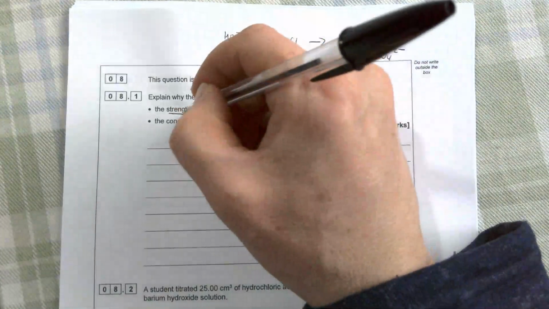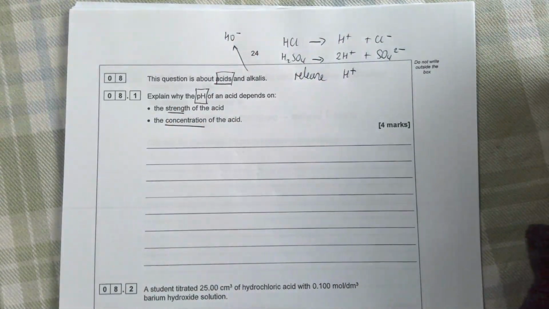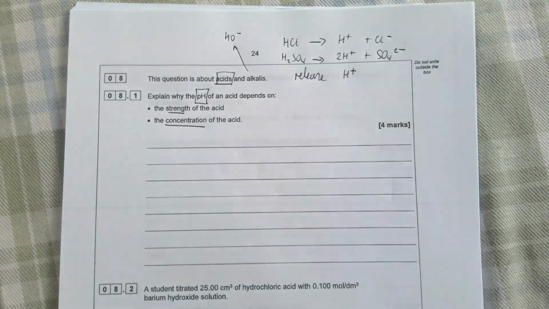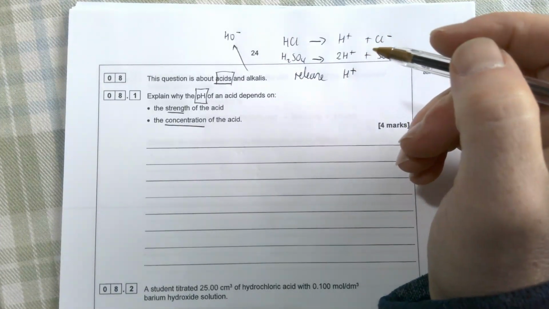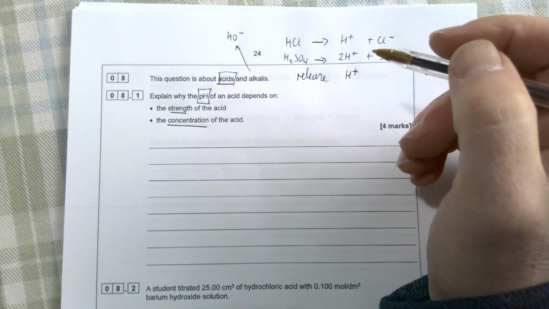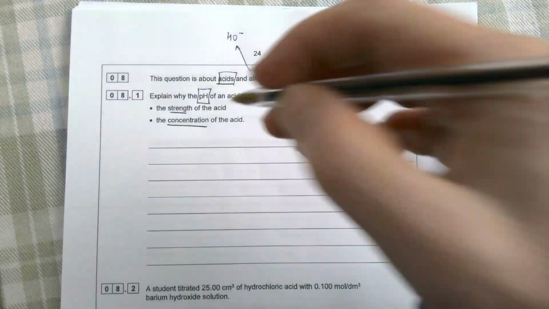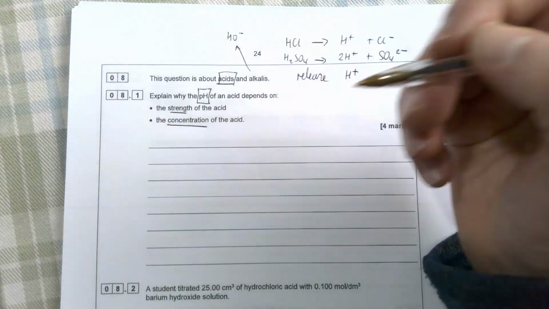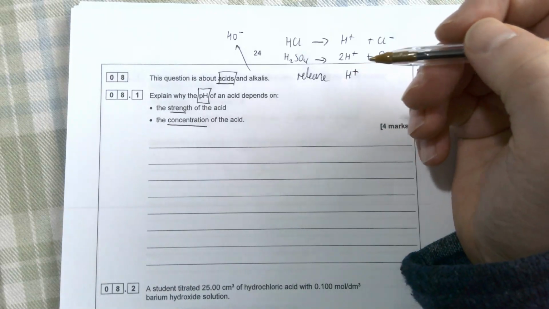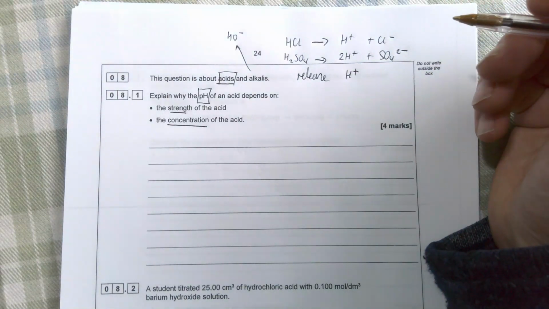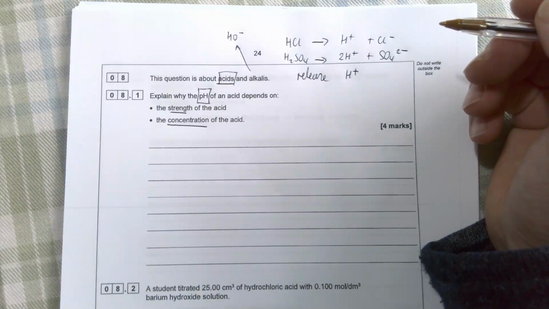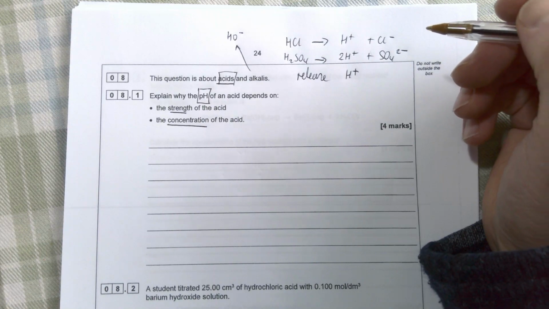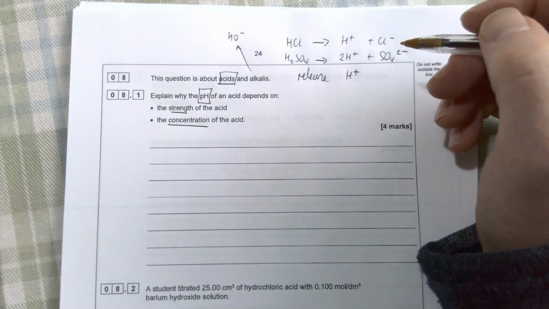But pH of acids, I think this is a tough question that you need to know about. And strength and concentration are different to each other, and the difference between them is significant and not necessarily obvious unless you've studied it. So the strength of an acid is all to do with to what extent the acid dissociates or breaks apart to release H+, and the concentration is all to do with how much there is in solution. Okay, so we'll cover that in a bit of detail.